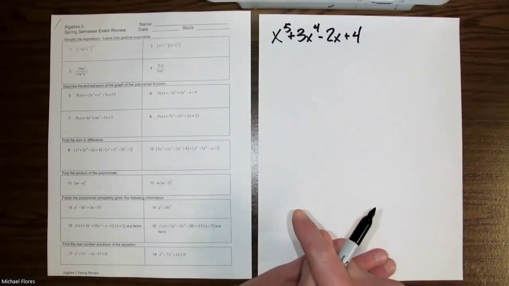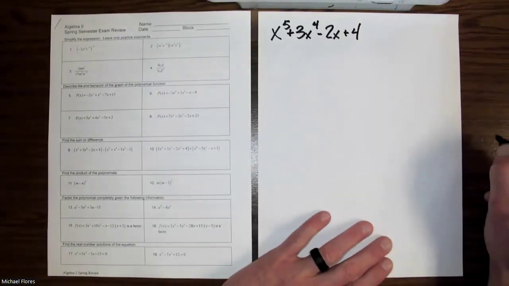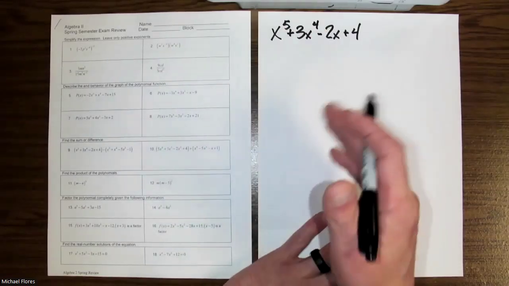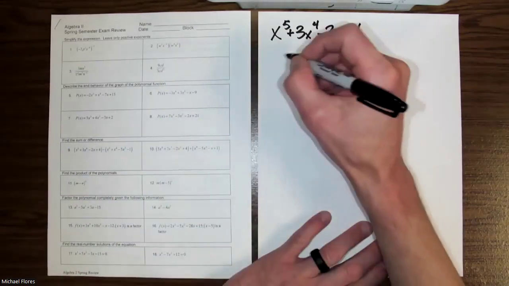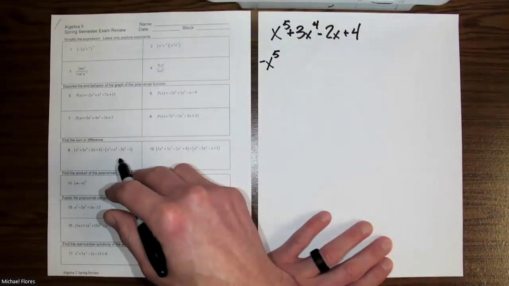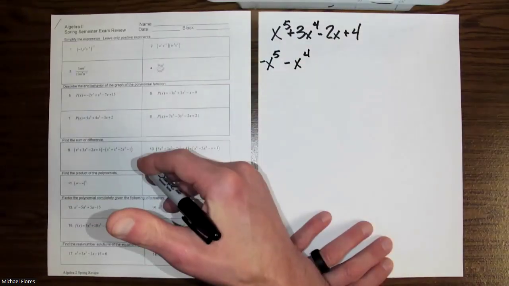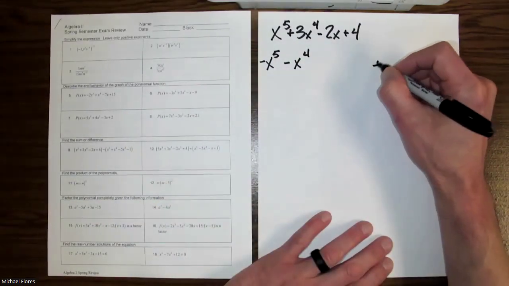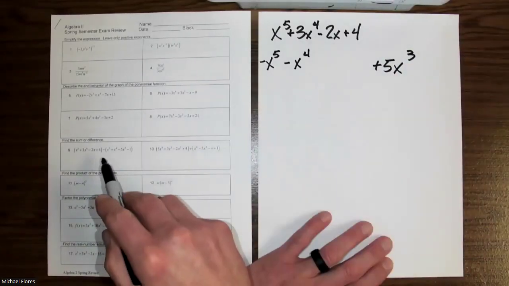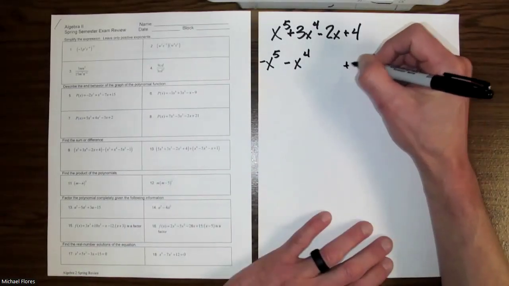Now, the second set of parentheses, I need to take that negative and distribute it throughout the parentheses. So it's going to flip all the signs. And I'm going to start aligning my like terms vertically here. So negative times x to the fifth, negative x to the fifth. Negative times x to the fourth, negative x to the fourth. Negative times negative 5x cubed, that's positive 5x cubed. I'm going to set that over here to the side. And then a negative times negative 1 is positive 1, and I'll put that here.